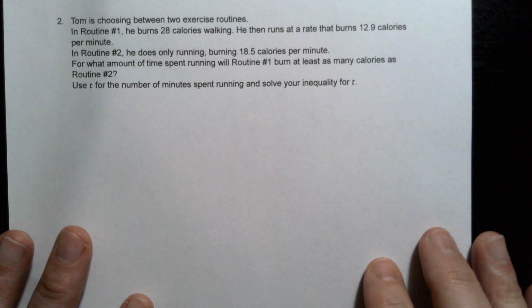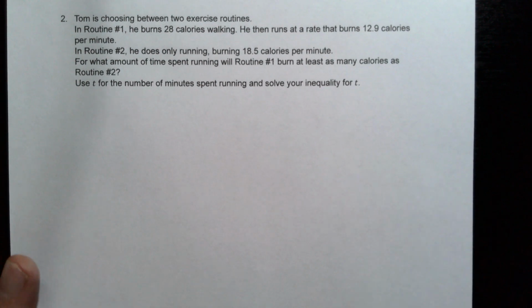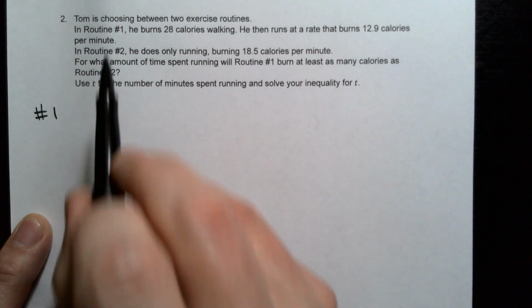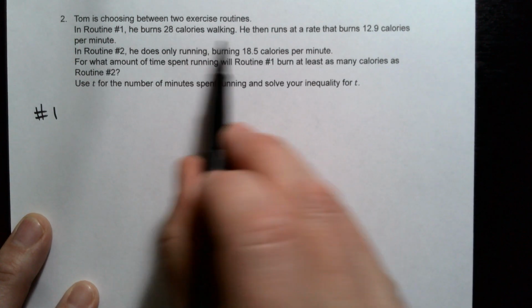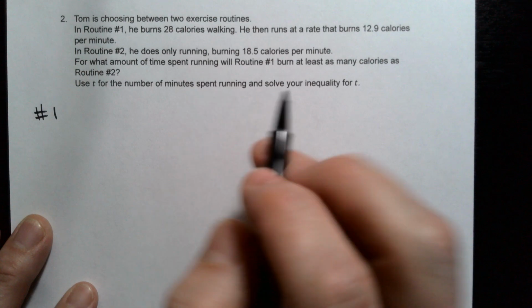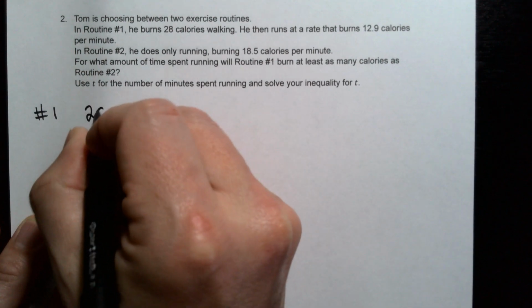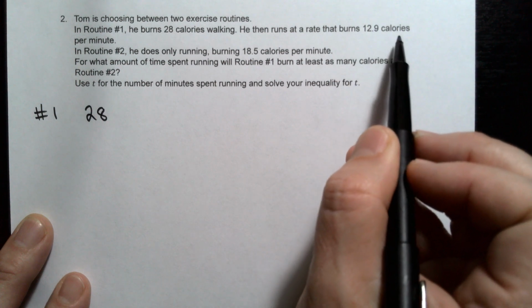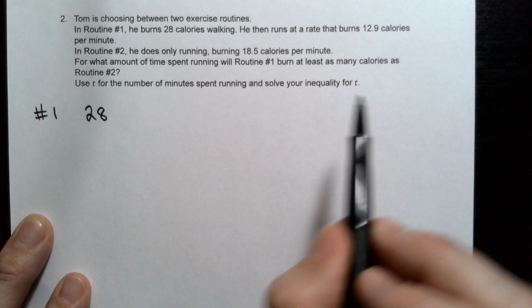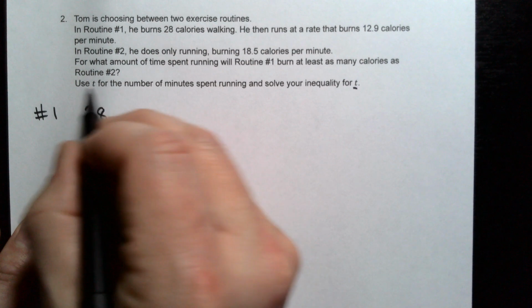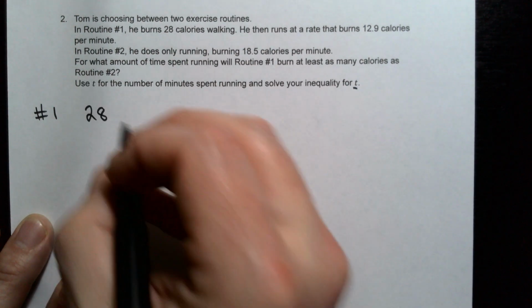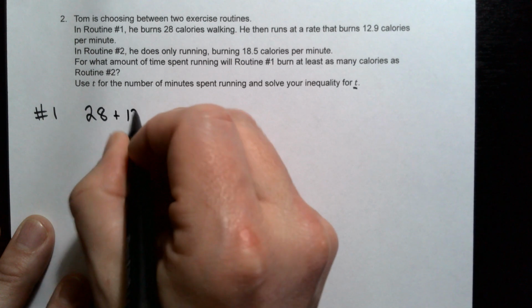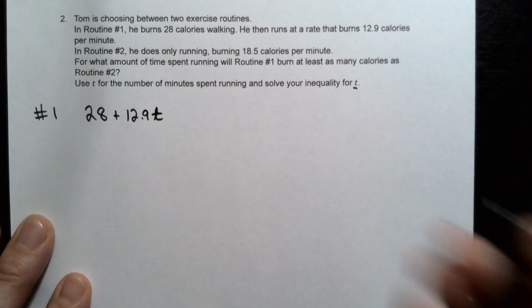Tom is choosing between 2 exercise routines. In routine 1, I'll write that down here, routine number 1, he burns 28 calories walking. So that's a flat number that he burns in routine 1, so 28. And then he runs at a rate that burns 12.9 calories per minute. So that's the per minute, and we're going to use T for the number of minutes. Okay, so 12.9 per minute is 12.9 T.